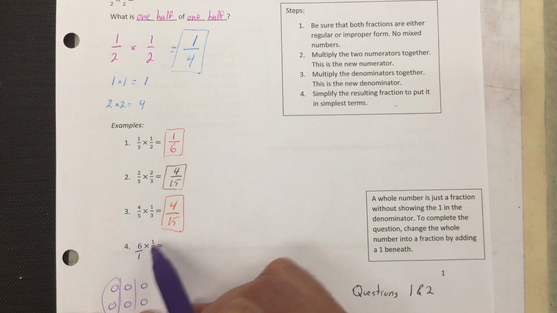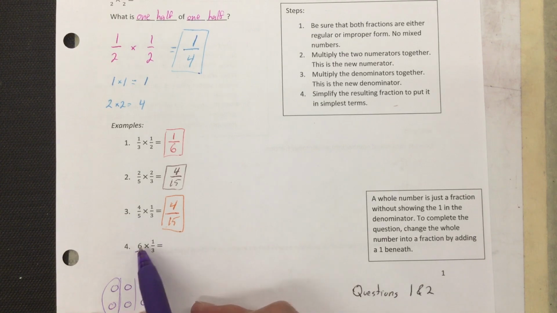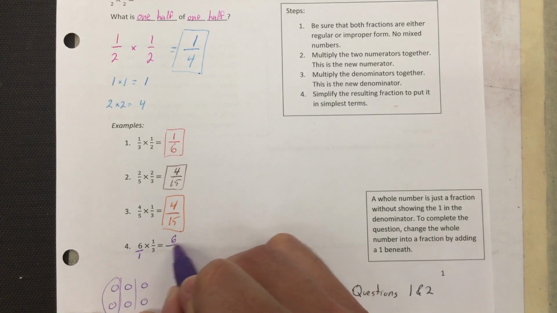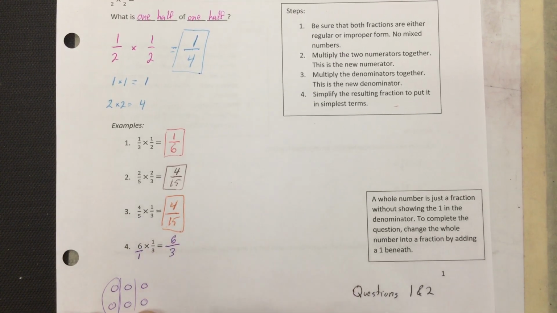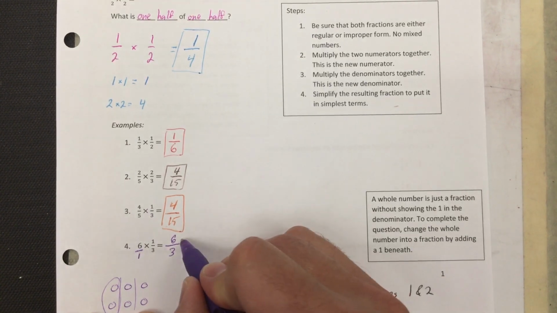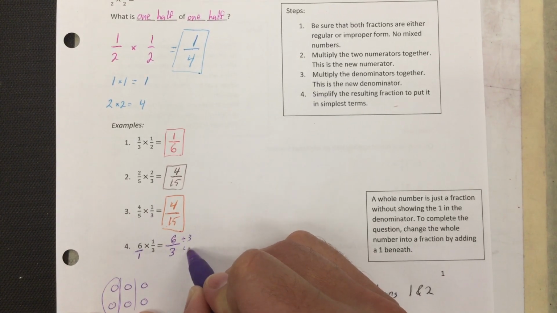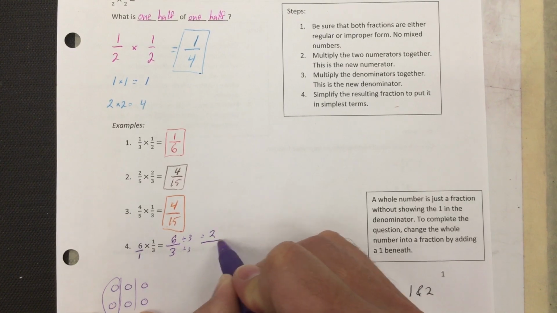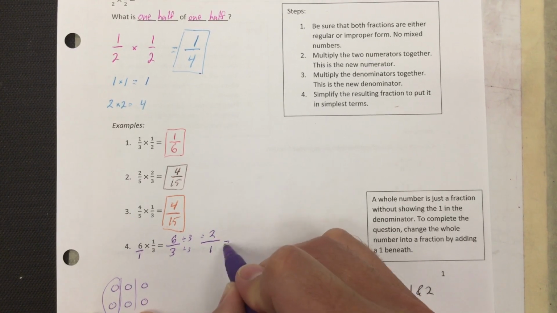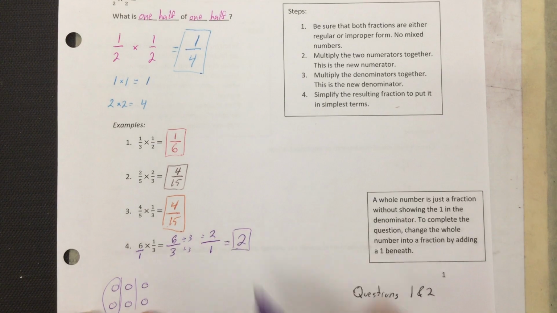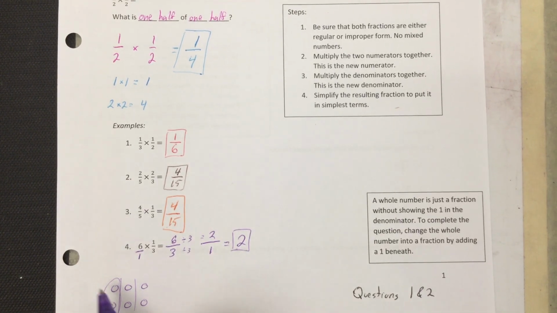6 over 1 is a fraction, and we're looking for 1/3 of it. 6 times 1 is 6. 1 times 3 is 3. We can simplify this as we can divide both pieces by 3. And so this is 2 over 1, or 2. And that would be our final answer. That's what we came up with down here.